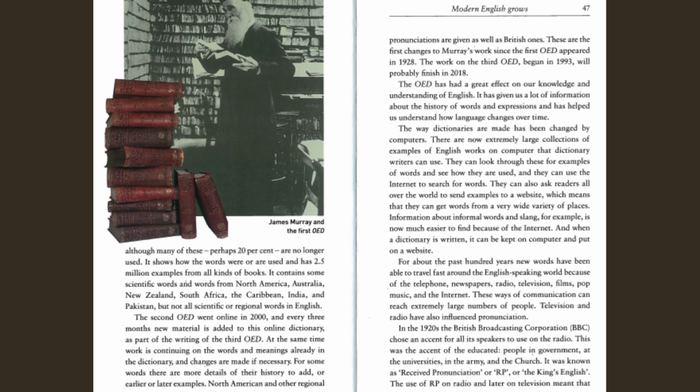The OED has had a great effect on our knowledge and understanding of English. It has given us a lot of information about the history of words and expressions, and has helped us understand how language changes over time.